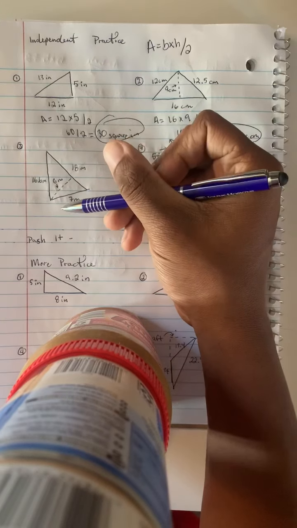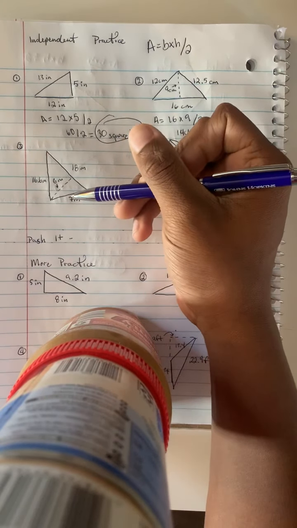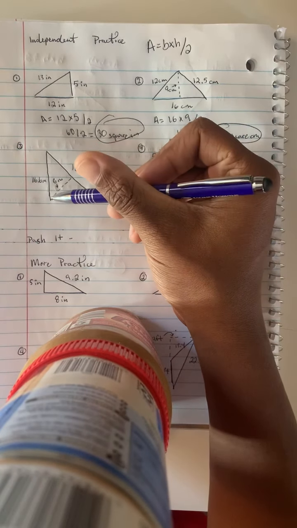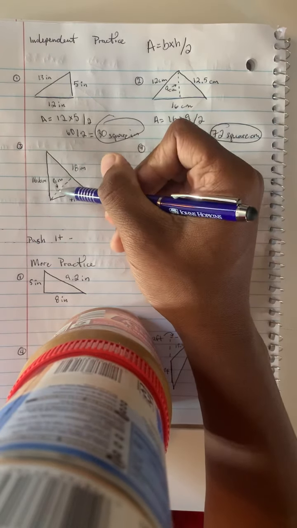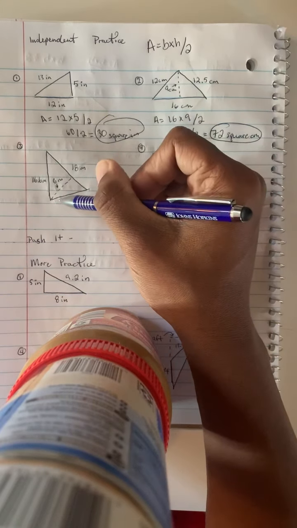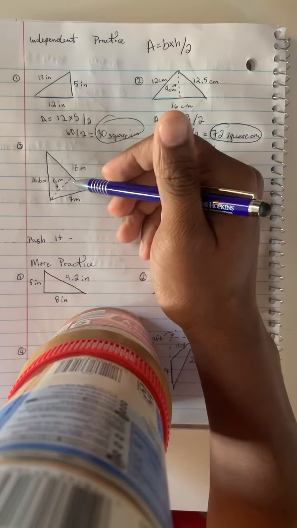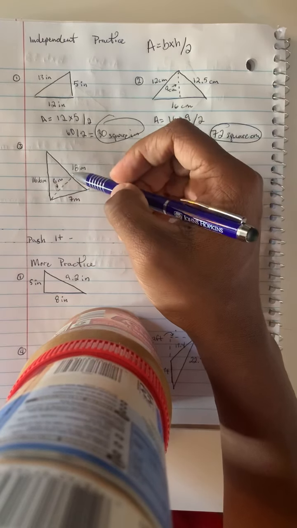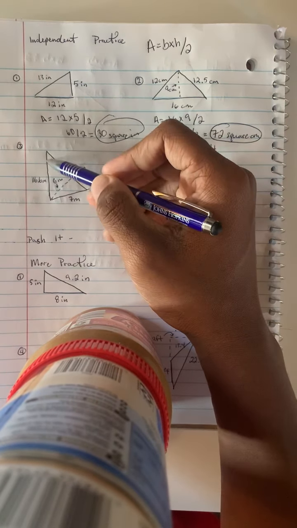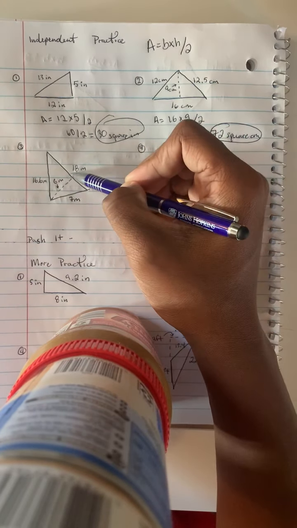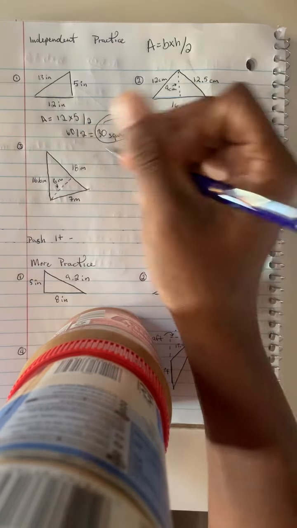Not last but not least, for this very next one. So again, my height is the straight line distance between one of my bases and the angle across from it. So you can see there's only one line here that goes from my base to the angle across from it, and it's this dashed line. So that instantly tells me that's my height. But what base is it touching? I can see that it's not touching this one or this one. It's actually touching that 18. So 18 is what I'm going to use as my base.